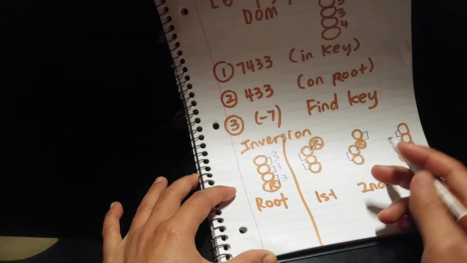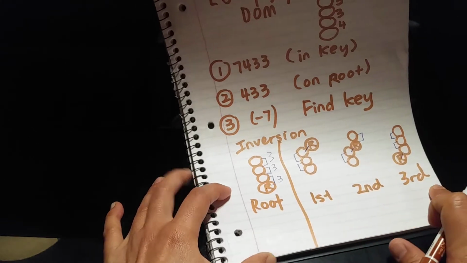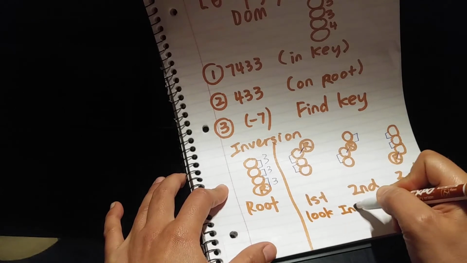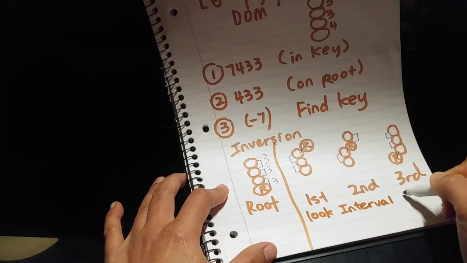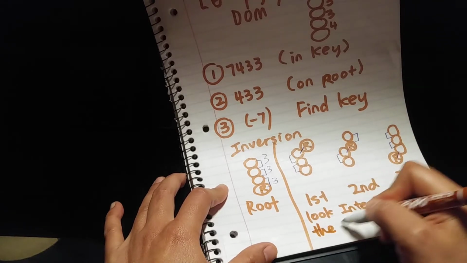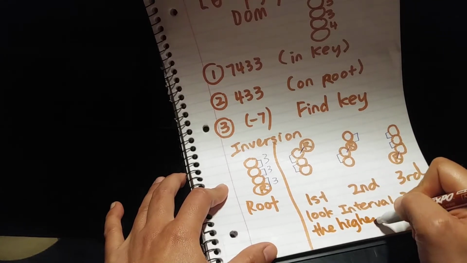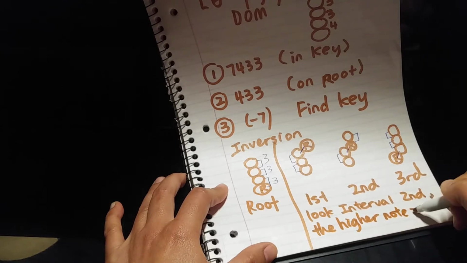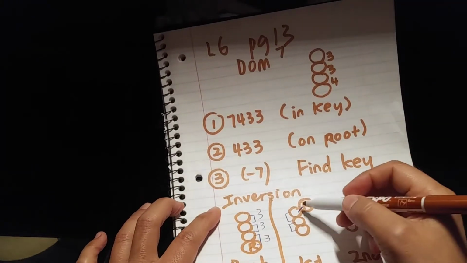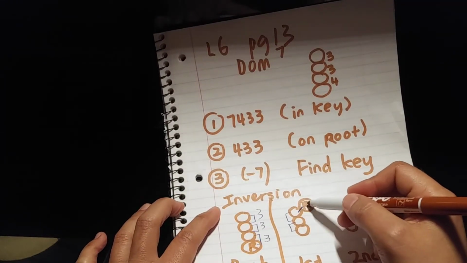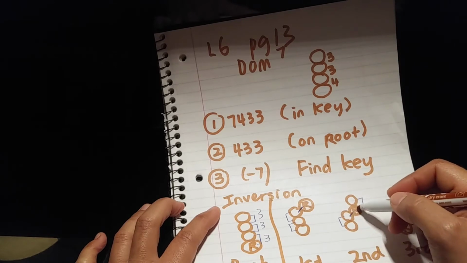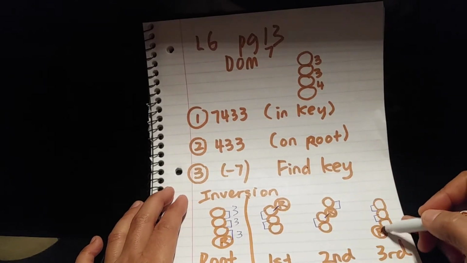But for the first, second, and third inversions, you look for the interval 2, and the higher note is the root. So you look for the interval 2 here, the higher note is your root. You look for the interval 2 here, the higher note is your root. You look for the interval 2 here.